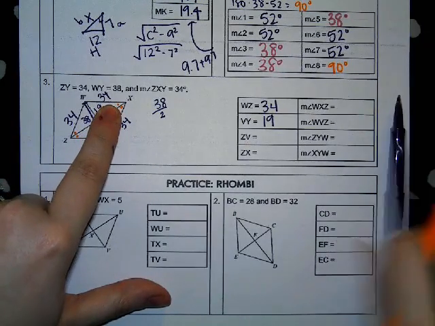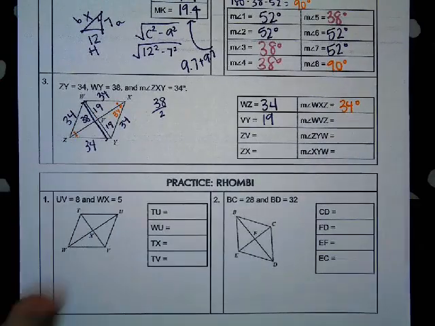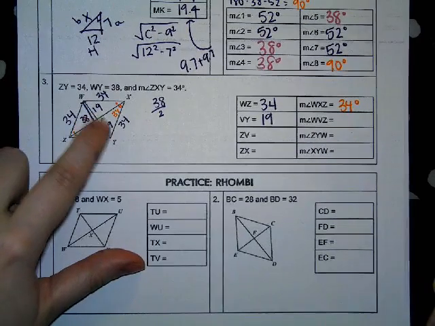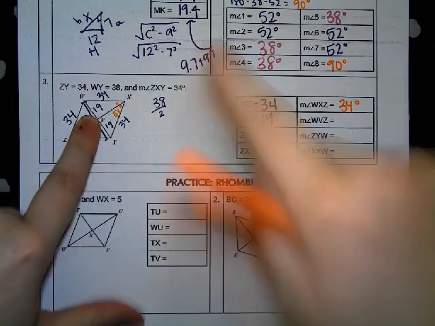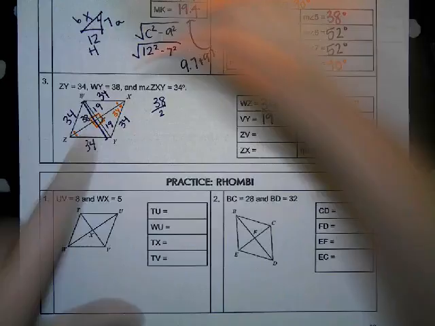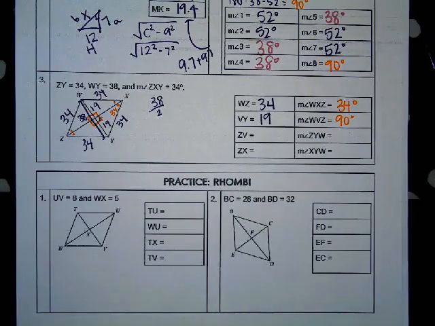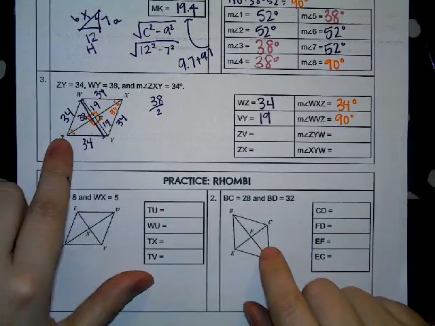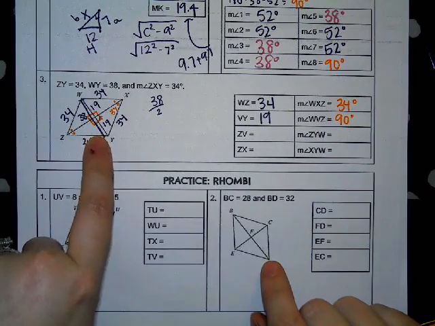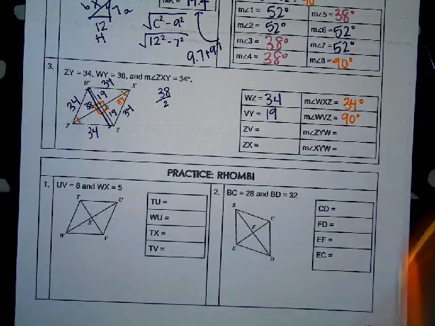That means it's 34 degrees. WVZ is this middle angle. Now I know that middle angle because it's the property. I know everywhere has to be 90 degrees, so I know that has to be 90 degrees. Then I need ZYW. I don't have that one yet. And I need XYW. I don't have that one either. So I'm going to have to do some calculations now.